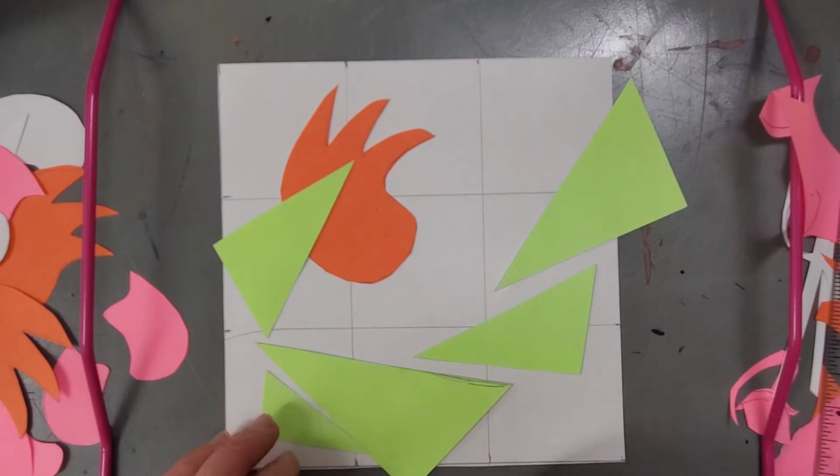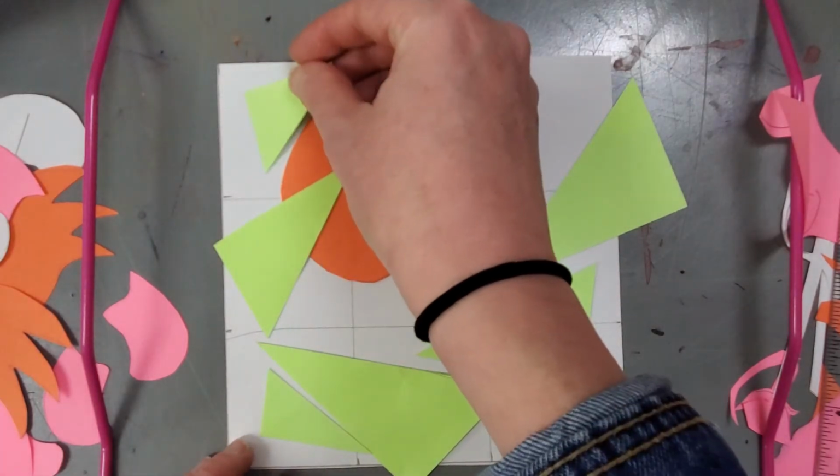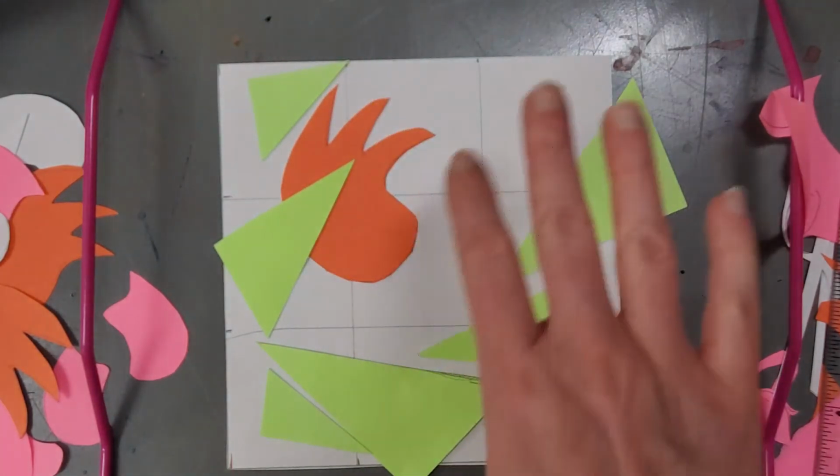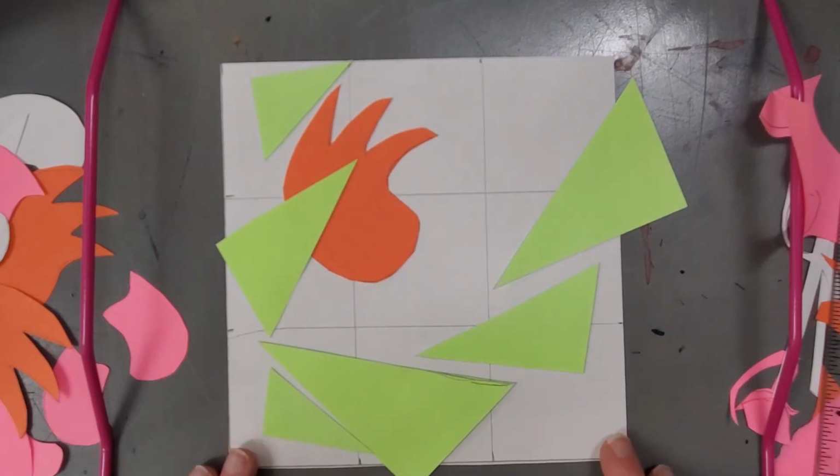I'm going to use this one here. All right, so this eye path for me is done right now.